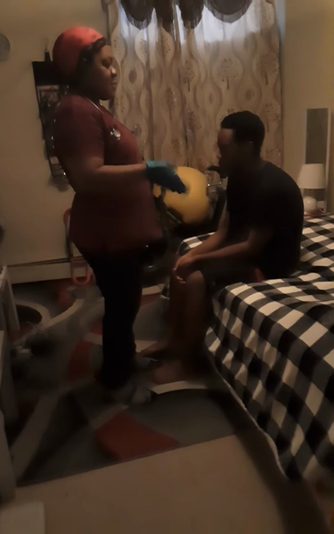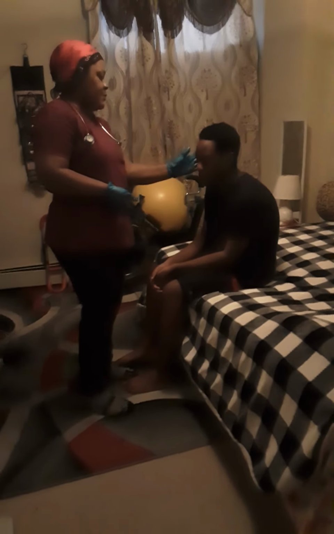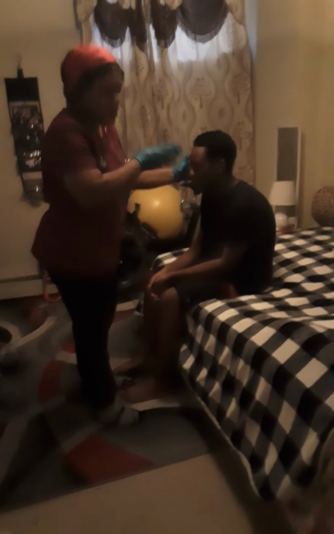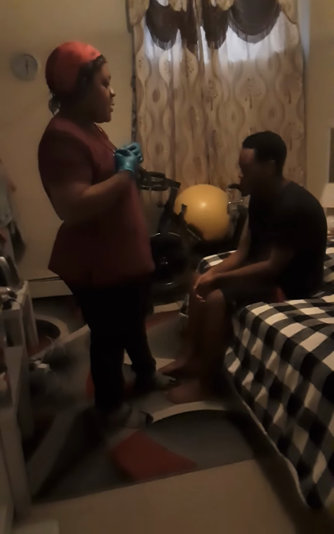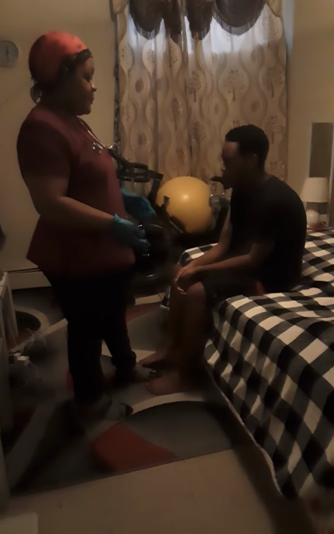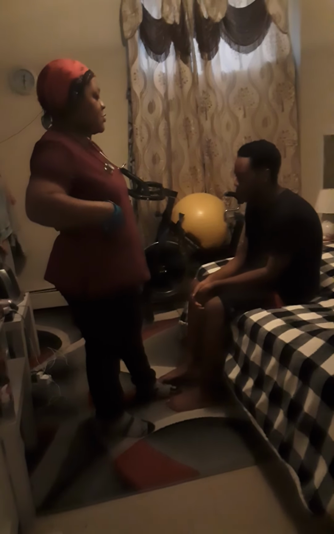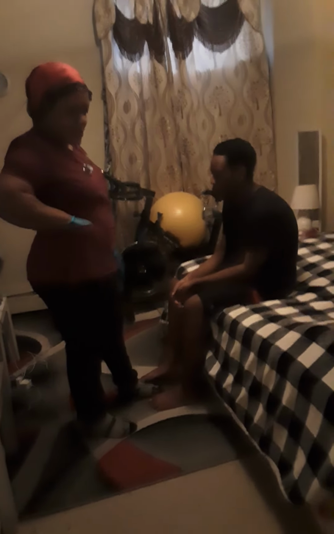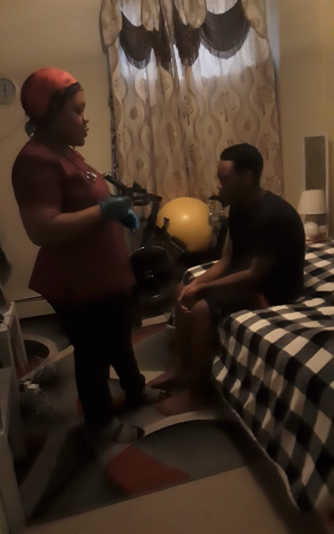Now we'll be doing the whisper test. I will cover one side of your ears and I will say 3 words and you're going to tell me what I said, okay? With your head straight. I love you. I love you. Okay, so the patient heard and repeated what I said. Now we will proceed to do the otoscopic examination. We're going to use the otoscope.